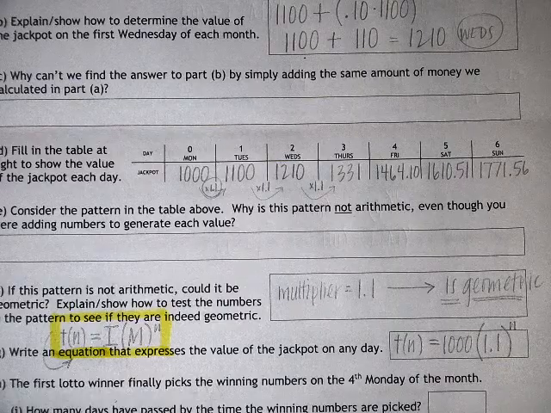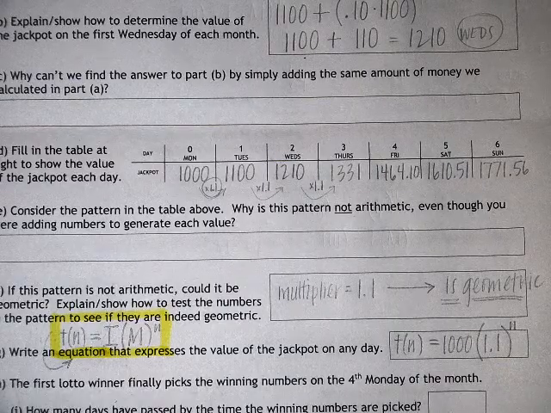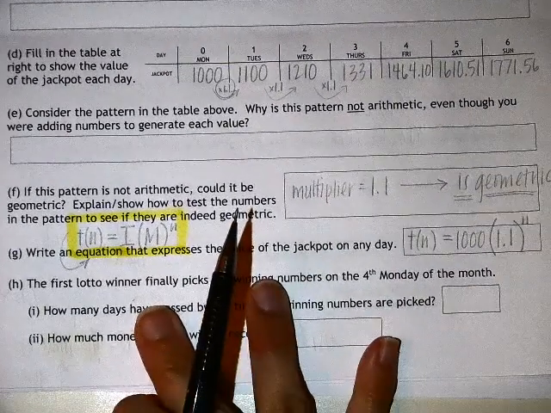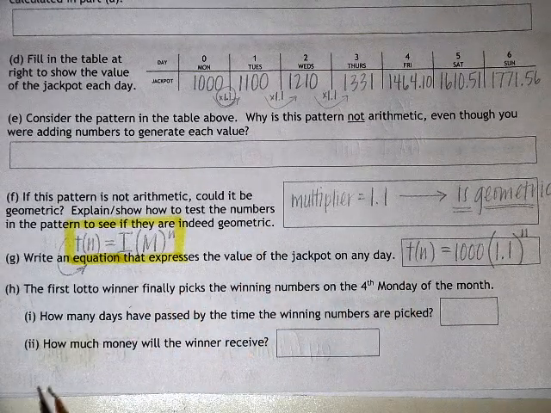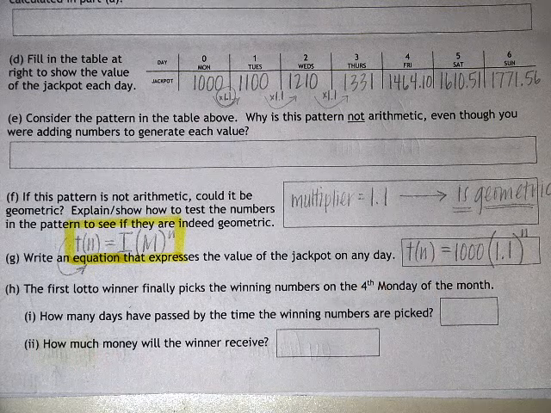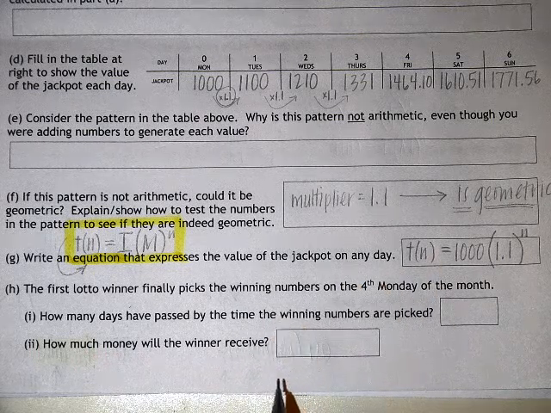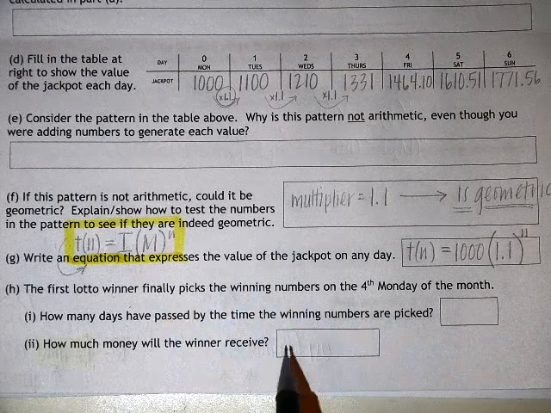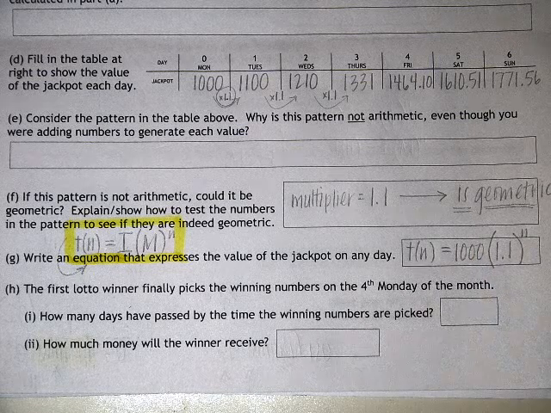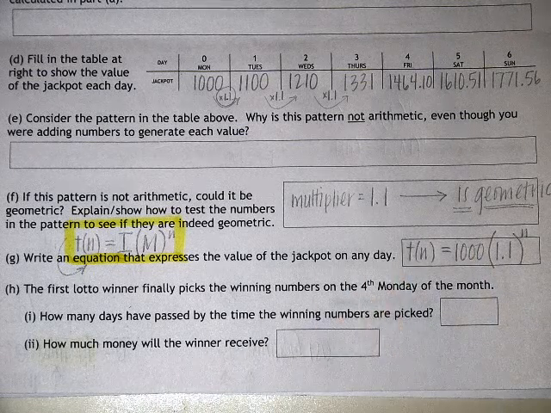There's my equation. Now here's my challenge for you. The last question, question letter H, is going to ask you to use your equation. If you can't figure out how to use the equation, then watch the last video in this playlist and I'll walk you through. But if you think you've got it up to this point, you don't have to watch the last video. You can do letter H on your own using this equation. Just think logically and see if you can figure it out.